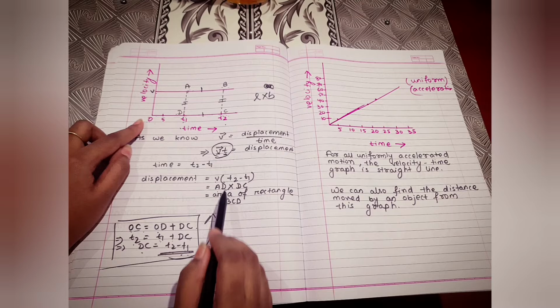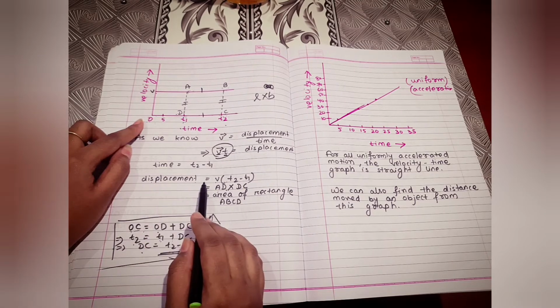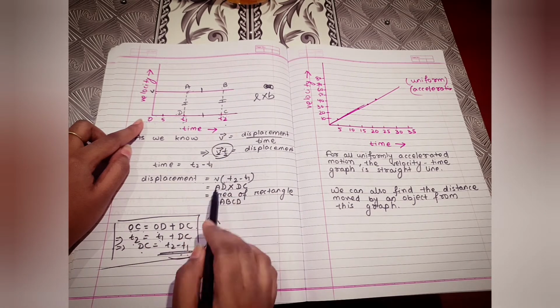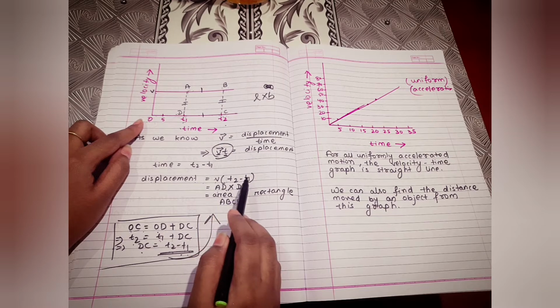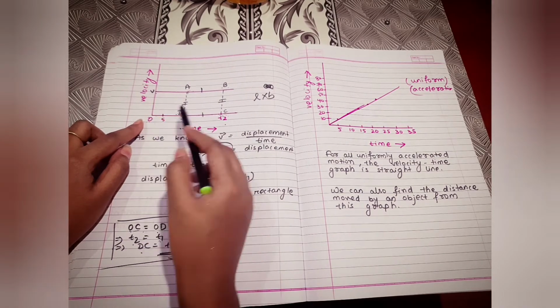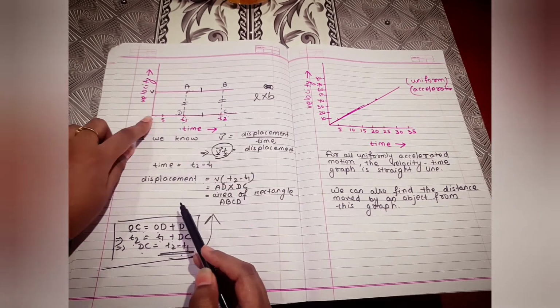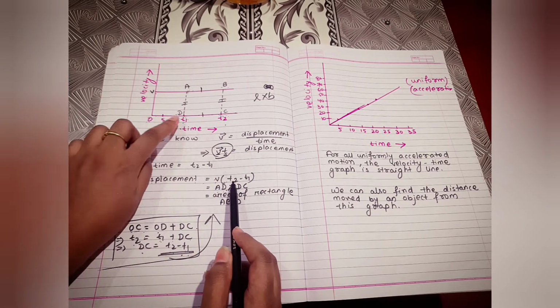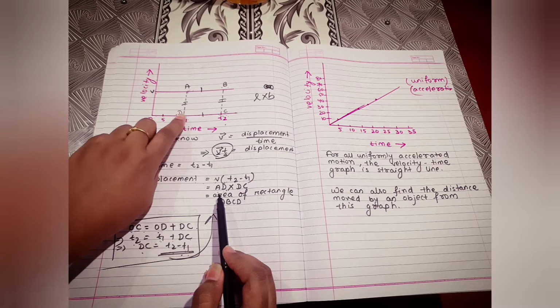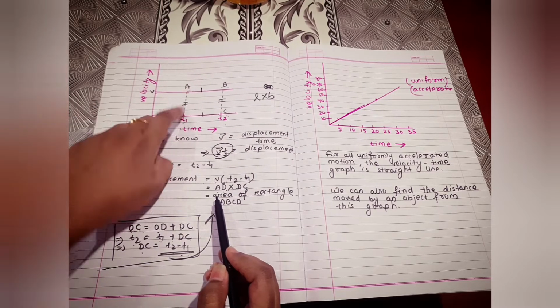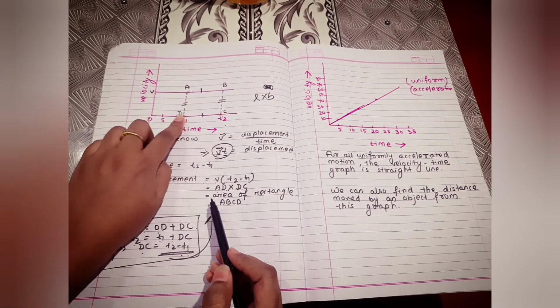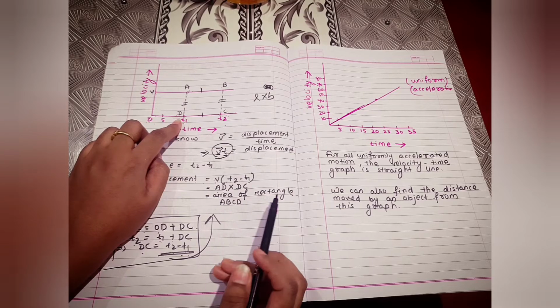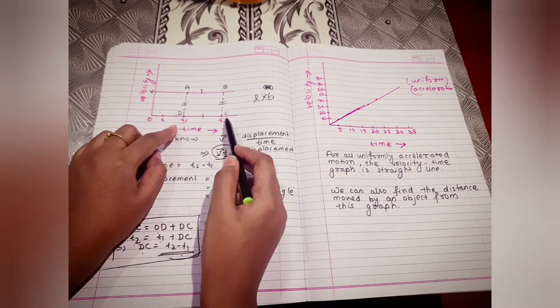Now we will put this value here. So displacement is equal to velocity into time, that is V into T2 minus T1. For V we can write AD because this is equivalent to this. So we write AD, and in place of T2 minus T1 we write DC. So we multiplied this side into this side, which is equal to the area of rectangle ABCD.